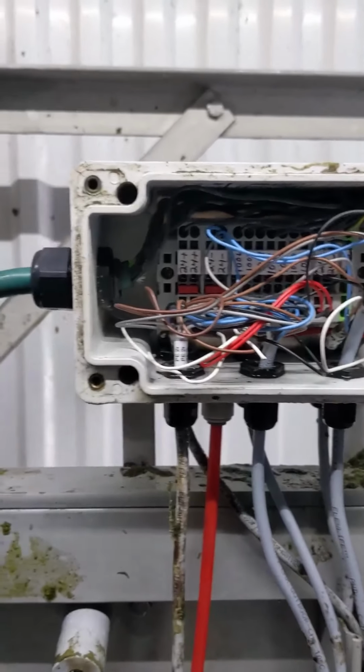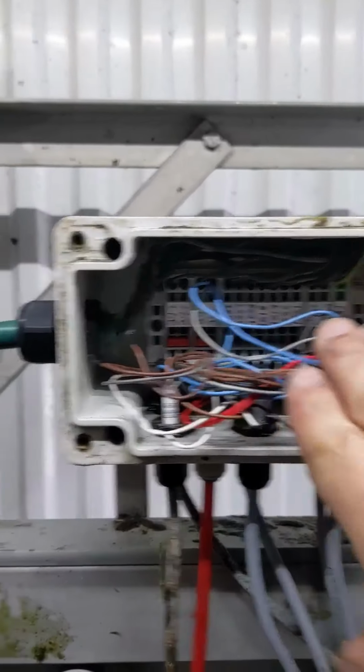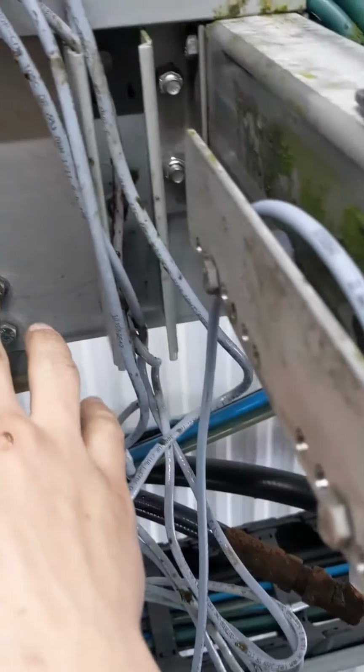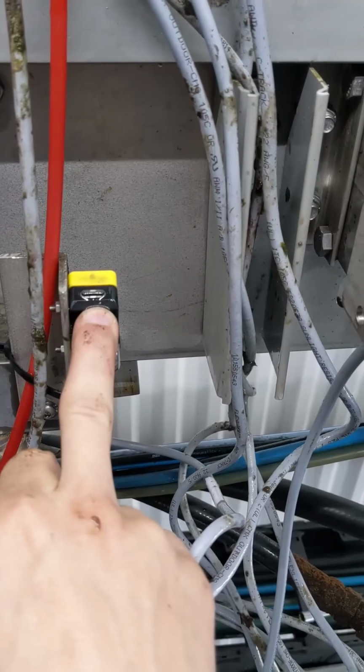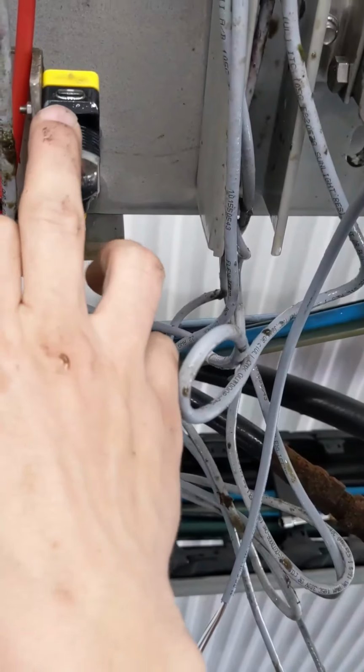Okay, so this is what the box looks like. It's a little bit of a rat's nest, just because there's a lot of wires in here. So, again, since the power's off, and you can tell, I mean, obviously we turned the breaker off, but these photo eyes need to be off. You never, ever cut something when there's power to it, ever, all right?